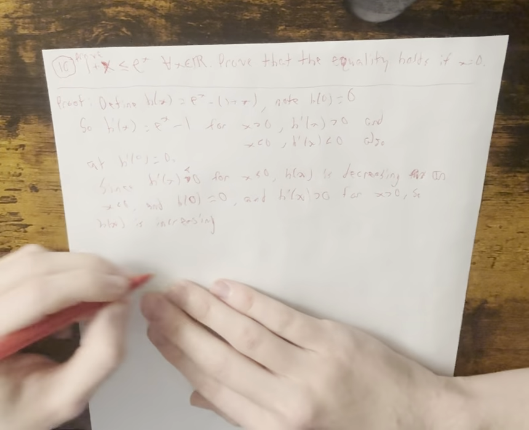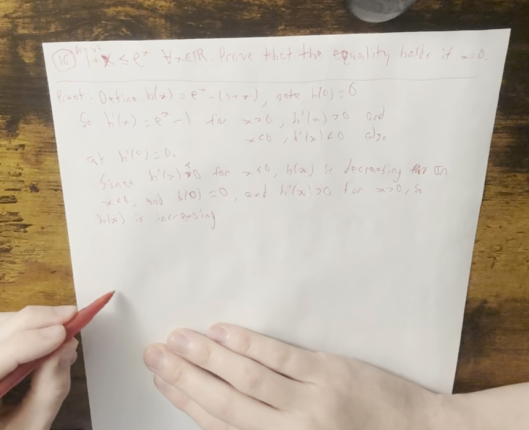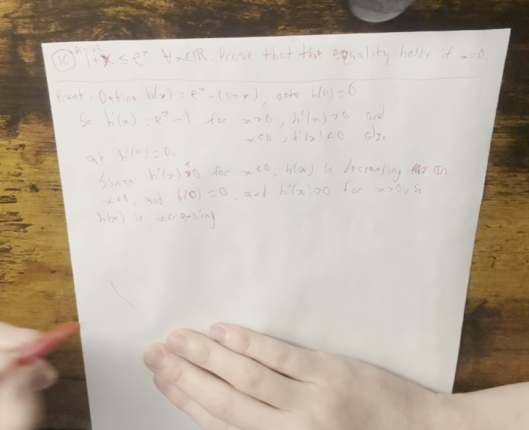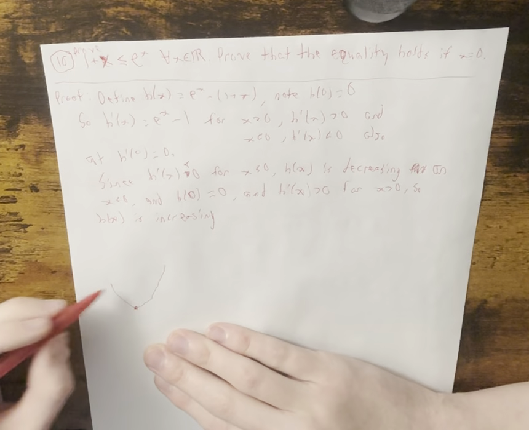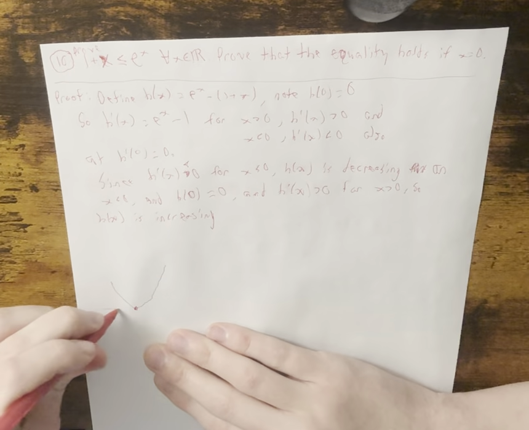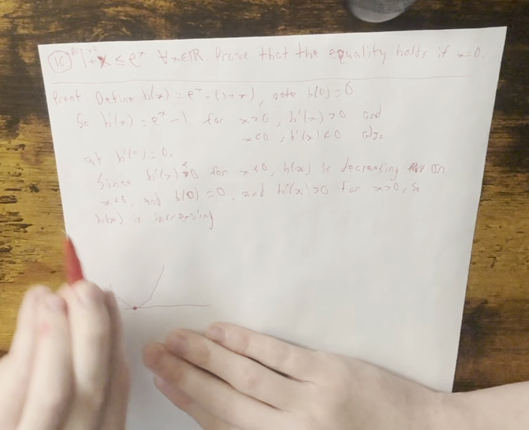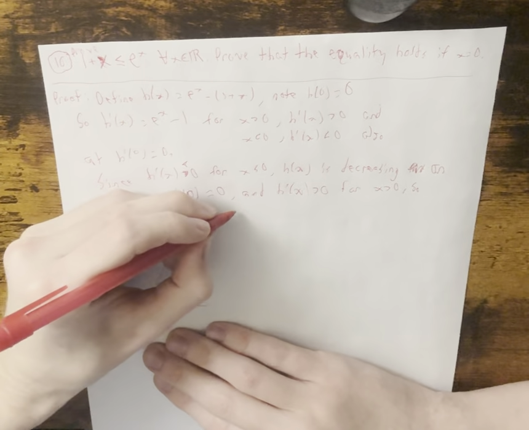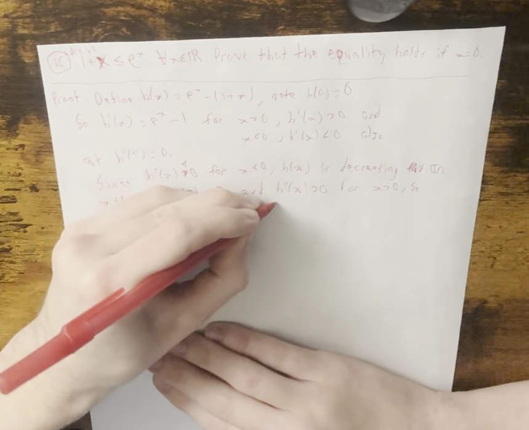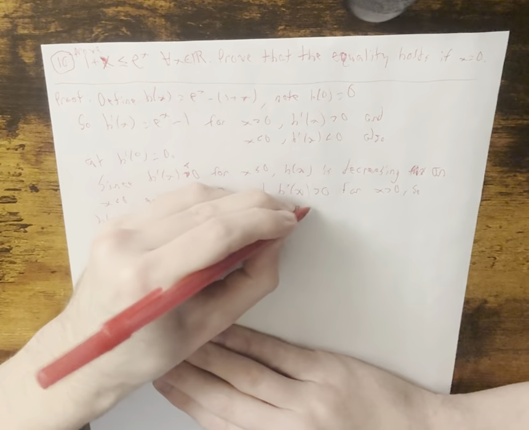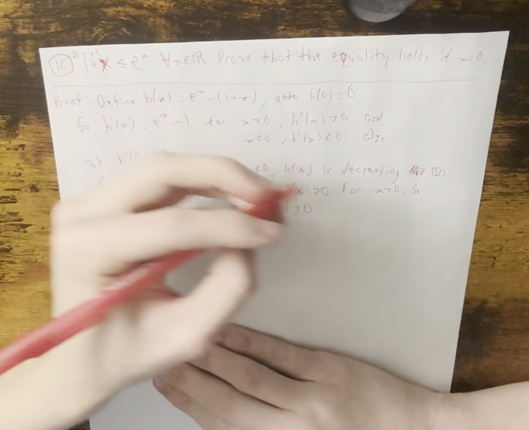So if we think about what's going on graphically, we have a function that's decreasing until it hits 0, and then it's increasing. And so that function is always going to be greater than or equal to 0. So thus, h of x is always greater than or equal to 0.